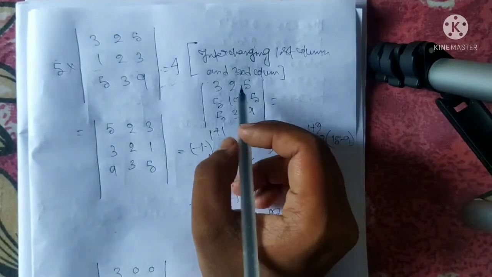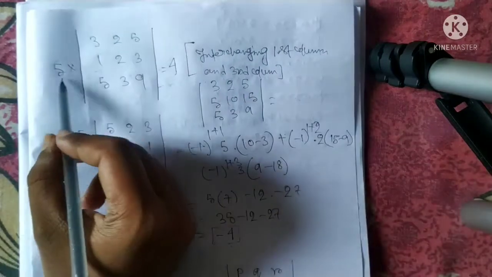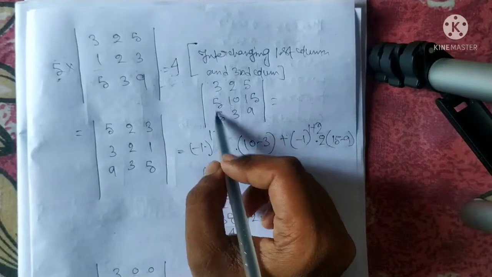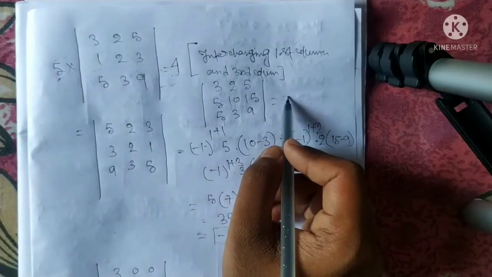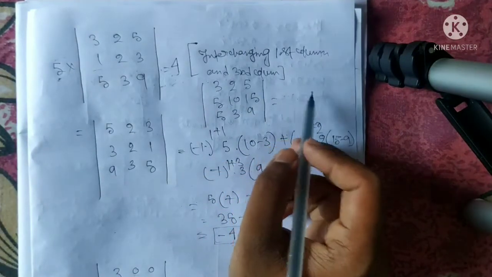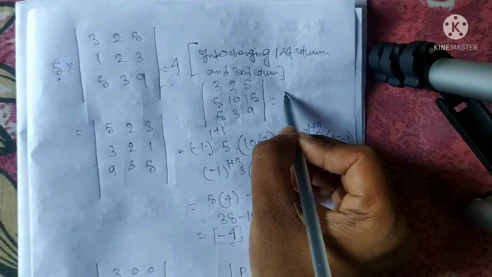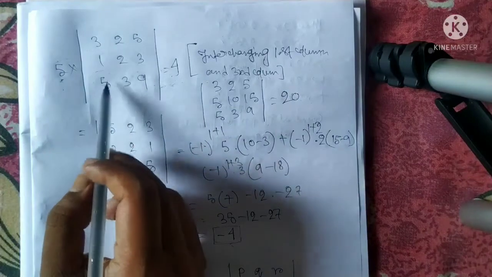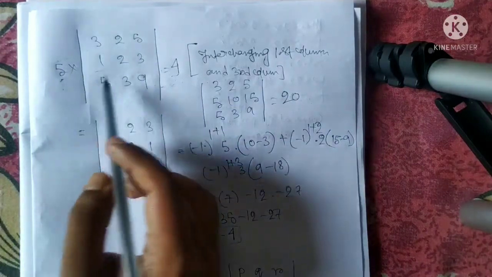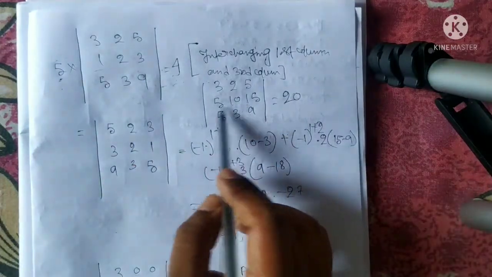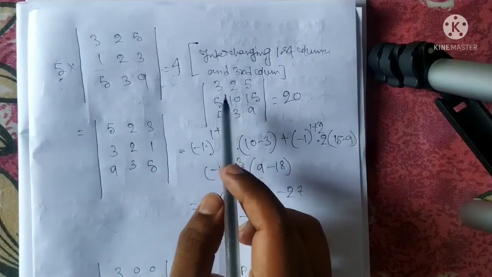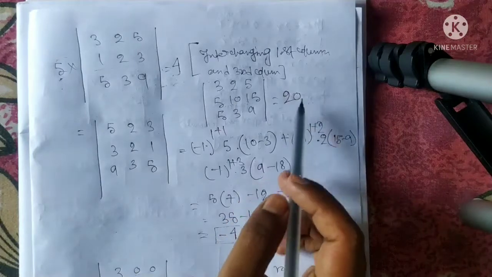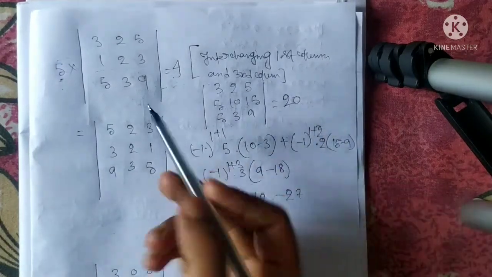In the answer we can multiply the value, so it will become 20. Or if we multiply this, the answer will become 20. So not every element is multiplied, only a single row or a single column can be multiplied in the case of a determinant, and the value will also be multiplied by 5.